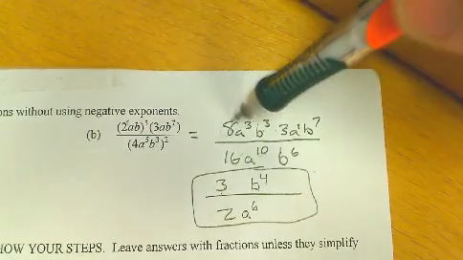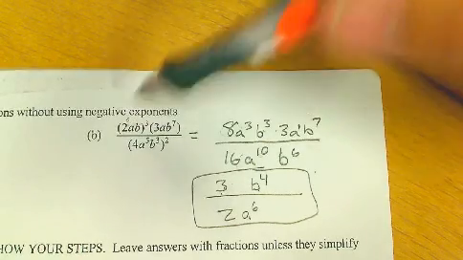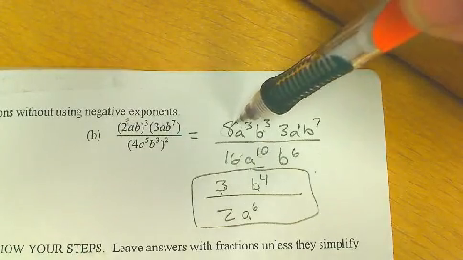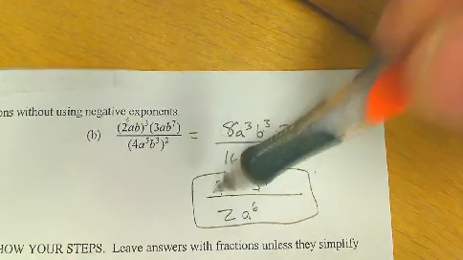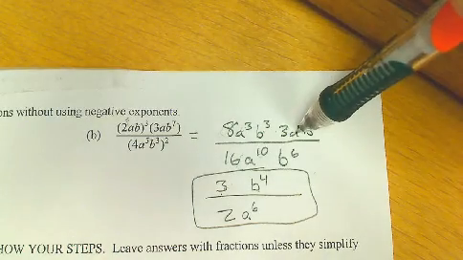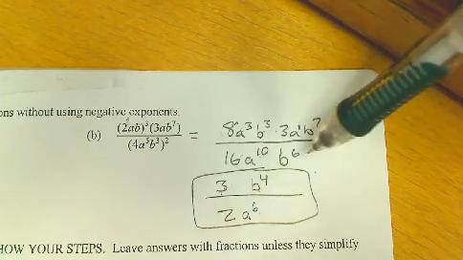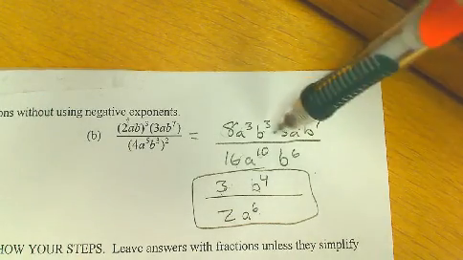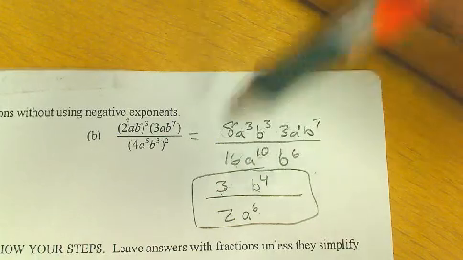Cube it, and you get 8, because it's 2 times 2 times 2. And then cube each one of those. Then I can go 8 over 16 is 1/2, and there's still 3, so it's 3 over 2. A to the 4th over a to the 10th is a to the 6th on the bottom. And then b to the 10th over b to the 6th would be b to the 4th on top.